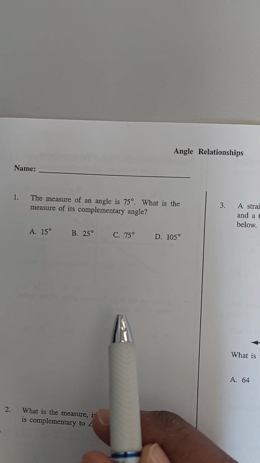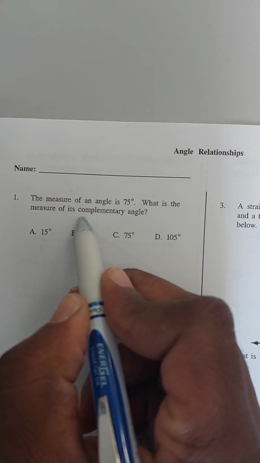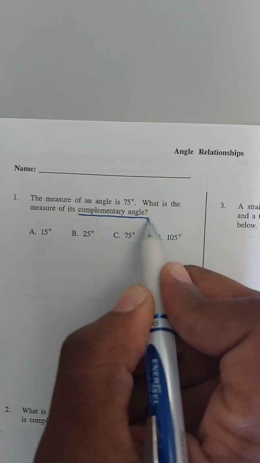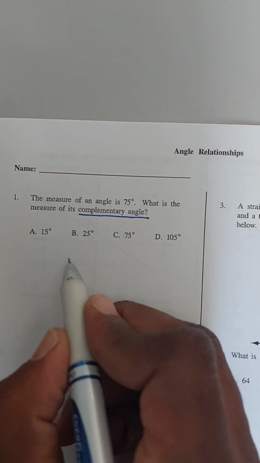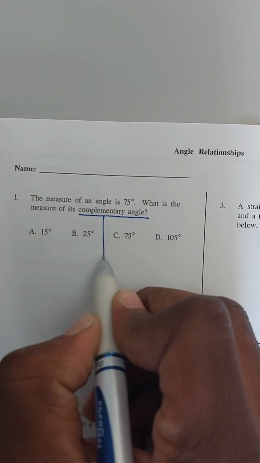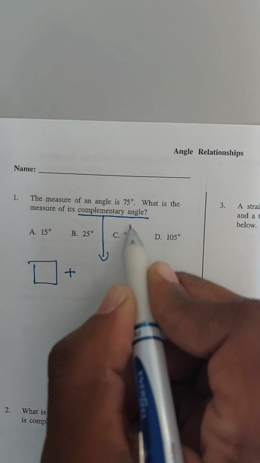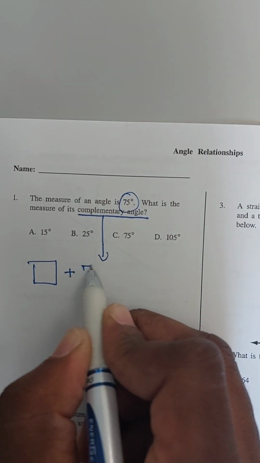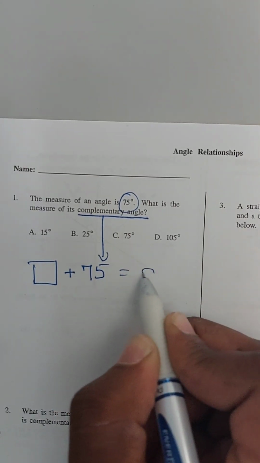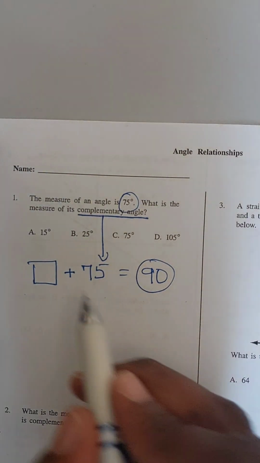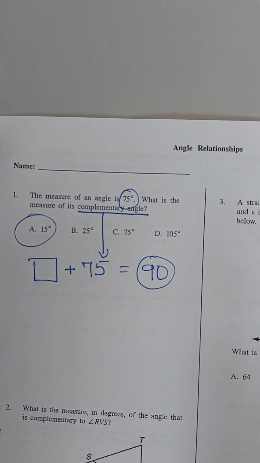What is the measure of its complementary angle? So the main word right here that directs you to the answer is complementary. The word complementary means that you are looking for the angle that will add to 75 degrees to give you 90 degrees. That word complementary describes two angles that add up to 90 degrees. Okay, so in this case, that is 15 degrees.